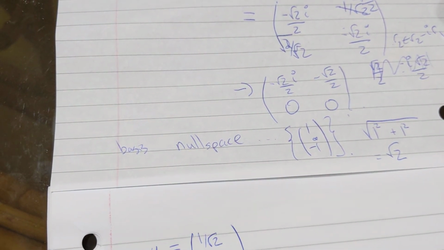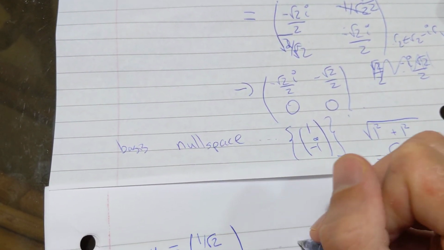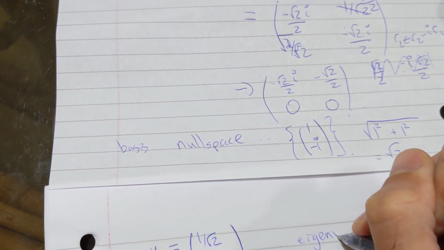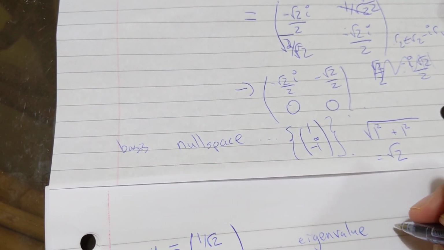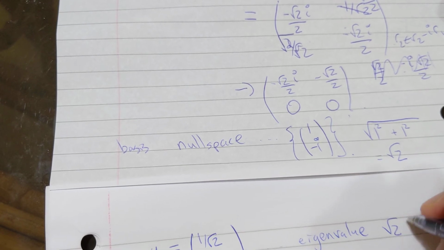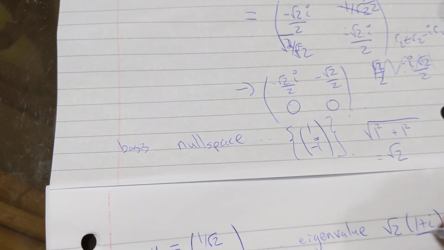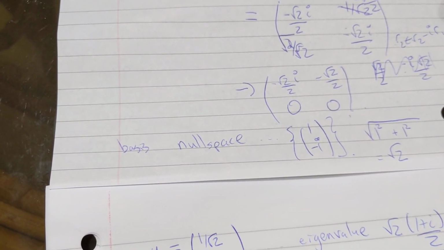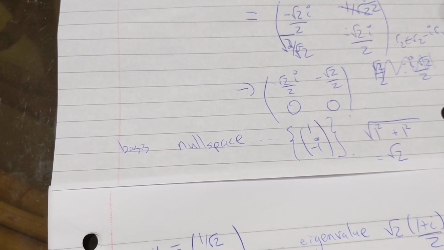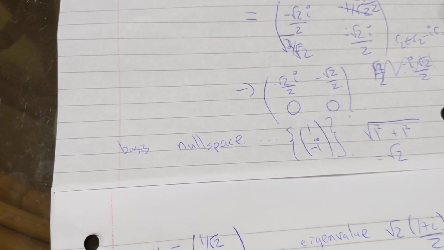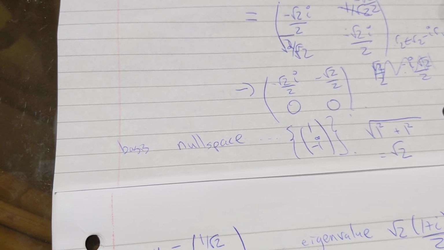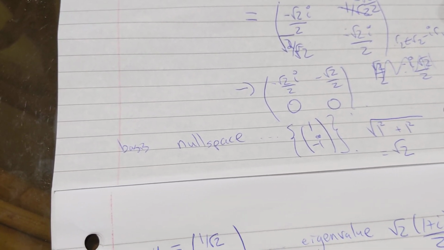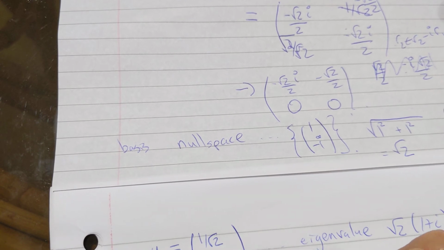Remember this has eigenvalue root 2, 1 plus i, divided by 2. Let's remind ourselves what that means: Q times u1 is root 2, 1 plus i over 2, times u1.